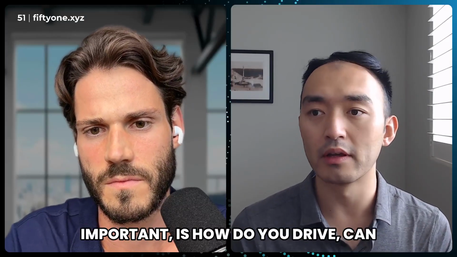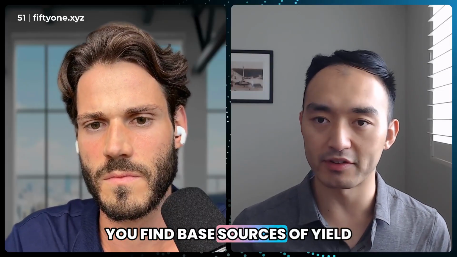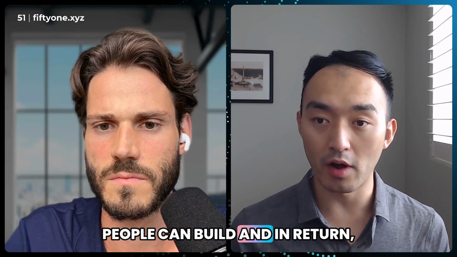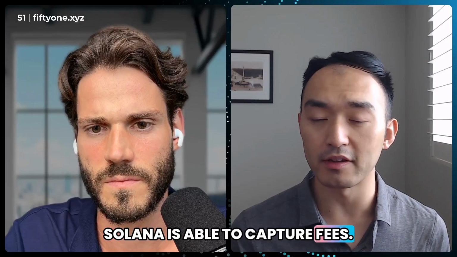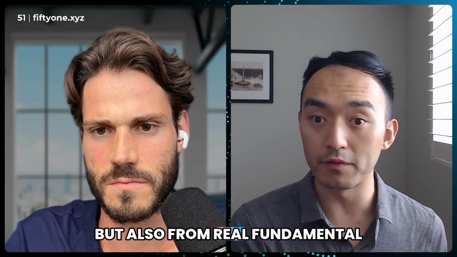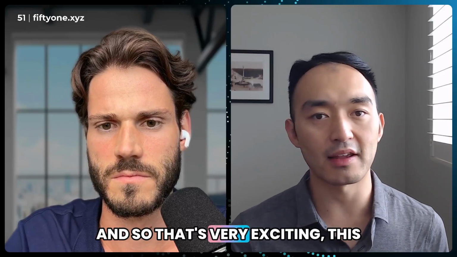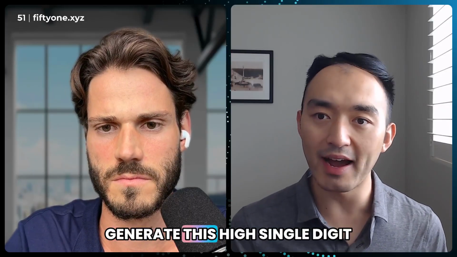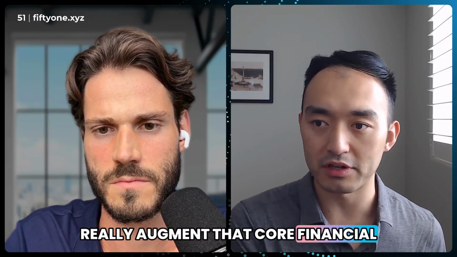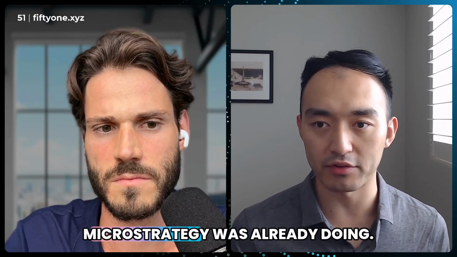The second piece, which is important, is whether you can find base sources of yield outside of financial engineering. And I think that's what makes Solana very special relative to something like Bitcoin. Solana is a productive asset. It's a generalized smart contract programming platform on which other people can build. And in return, Solana is able to capture fees, and by capturing fees, it generates value for its token holders. That's why when you stake something like Solana, you can generate yield not just from nominal inflation, but also from real fundamental value being created on the chain. And so that's very exciting. This ability to use your Solana to generate this high single digit staking yield or DeFi yield, to really augment that core financial engineering engine, can be very powerful and very additive to what MicroStrategy was already doing.